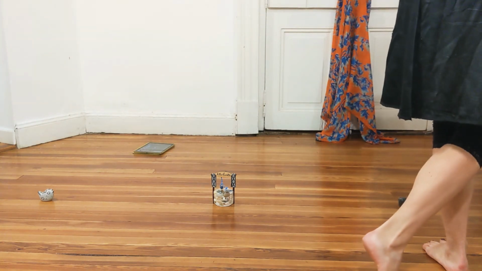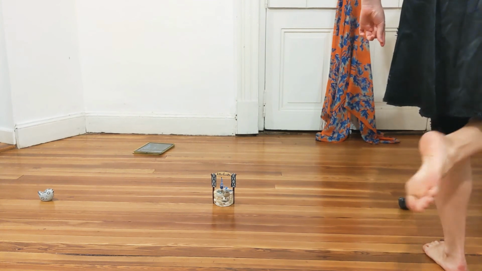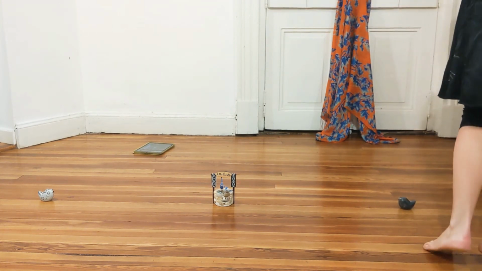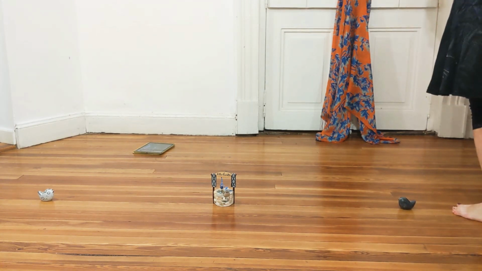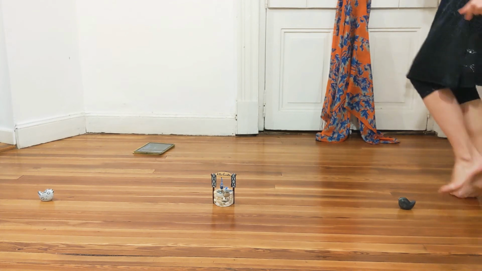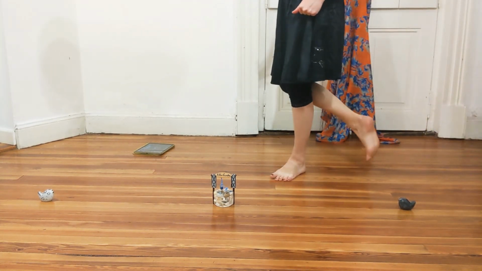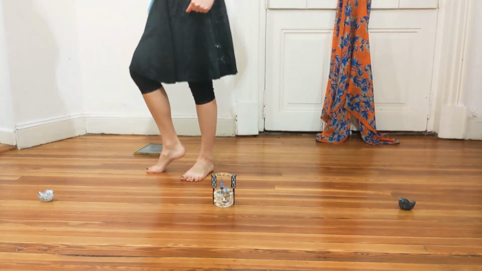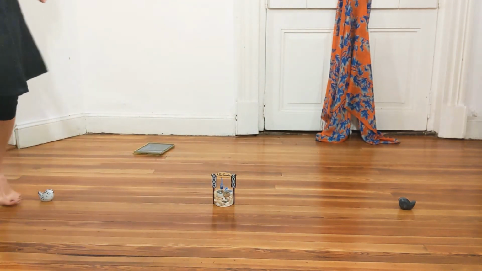I'm reminding you, you tap, the same leg will step forward, you press your weight on this foot, and then you step with the left. So it's right, right, left. Right, right, left. Okay?